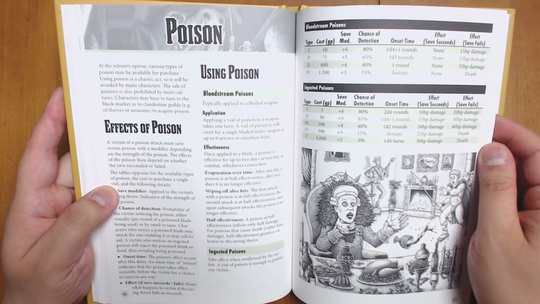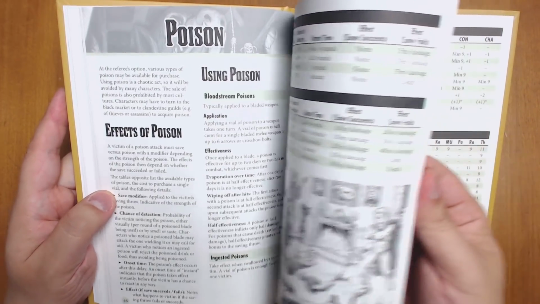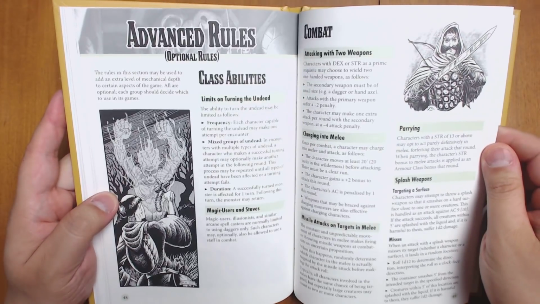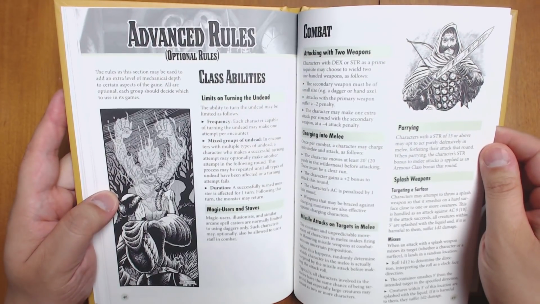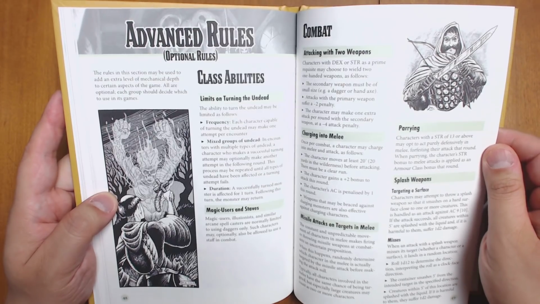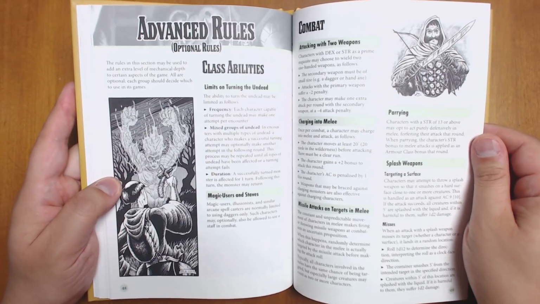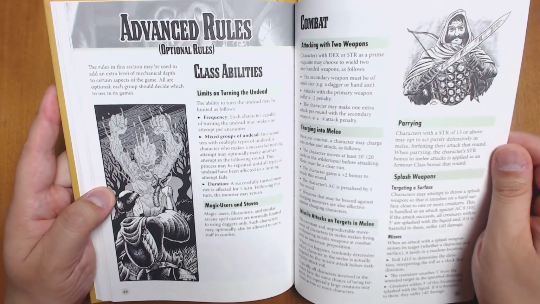If you're an assassin, you're going to need to know these rules, because this will be your whole deal. And some extra class abilities. So limits on turning the undead, attacking with 2 weapons, charging into melee, parrying, splash weapons. These just add more detail and more complexity, if that is something that you want in your game.